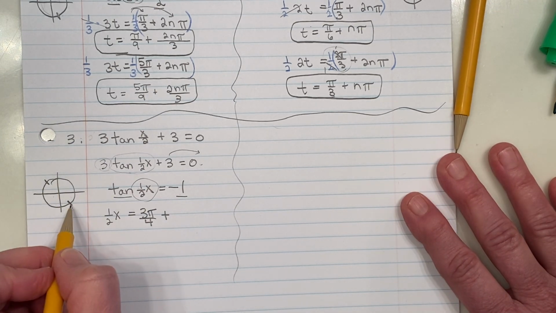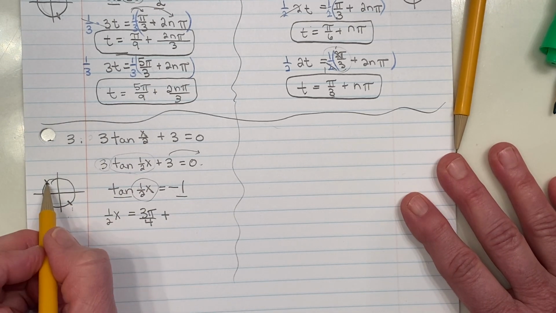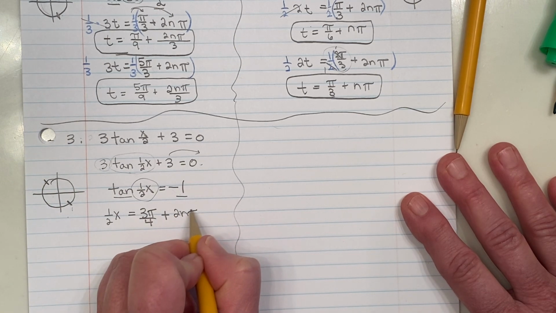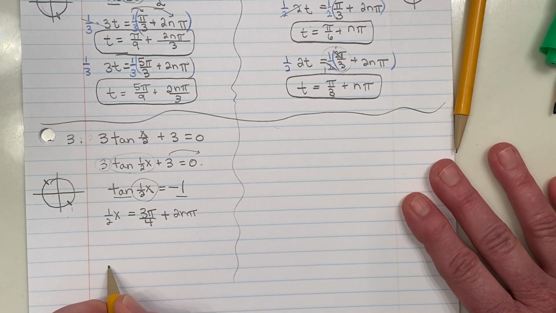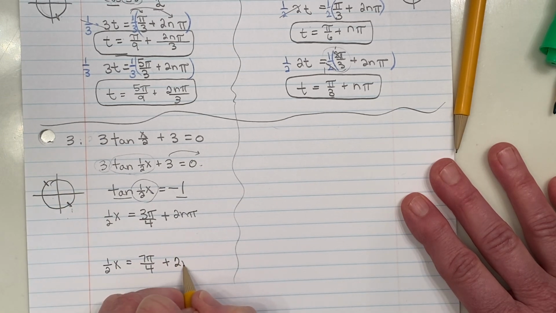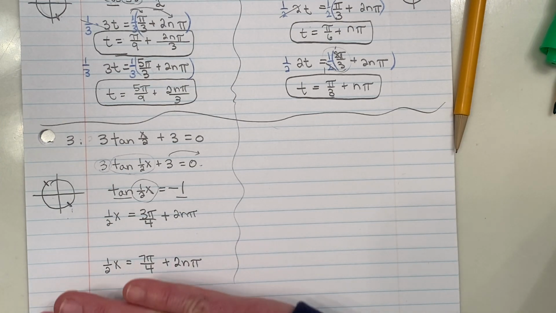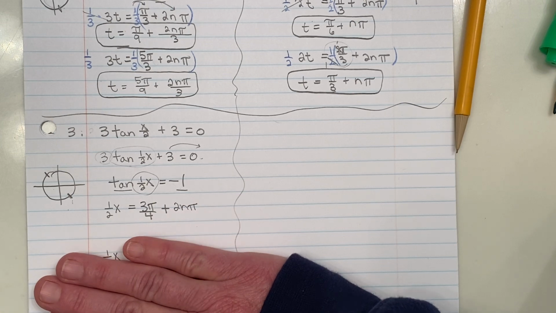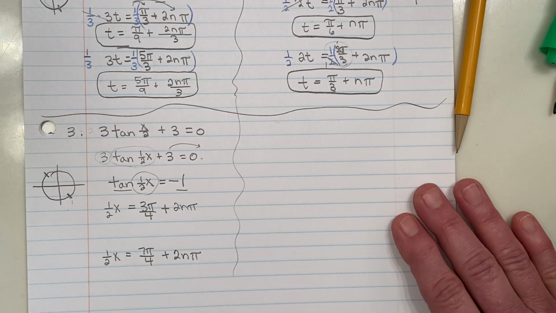So I'll just go ahead and write them out separately. So 3 pi over 4 plus 2n pi. Leave a couple of blanks here. And then the 1/2 x could also equal 7 pi over 4, this angle, plus 2n pi. Again, like I said, you don't have to do this equation as long as you put in here plus n pi. Either way, both are correct.